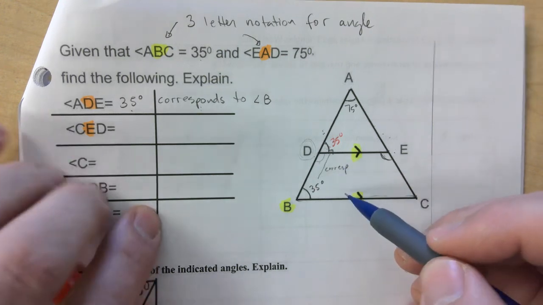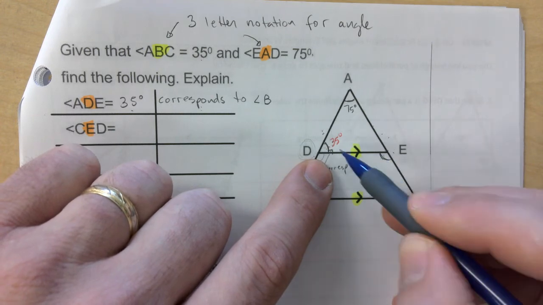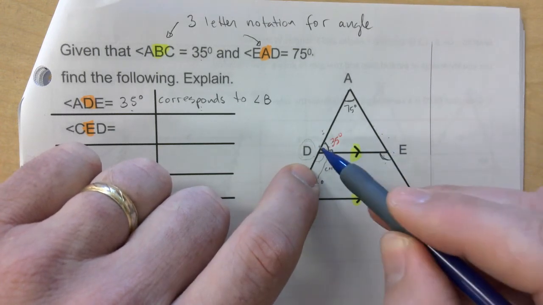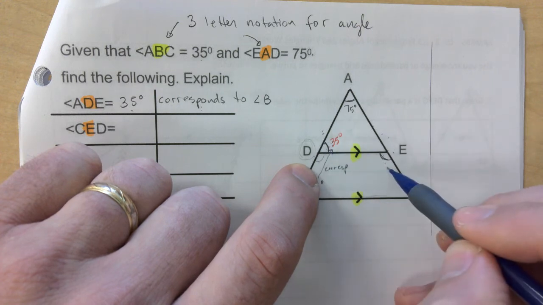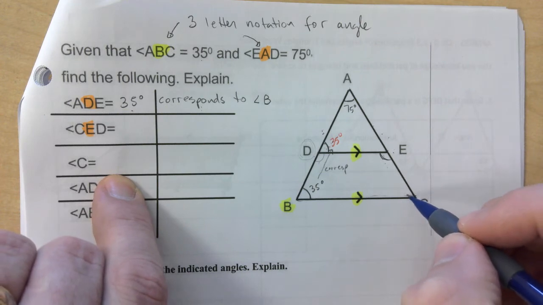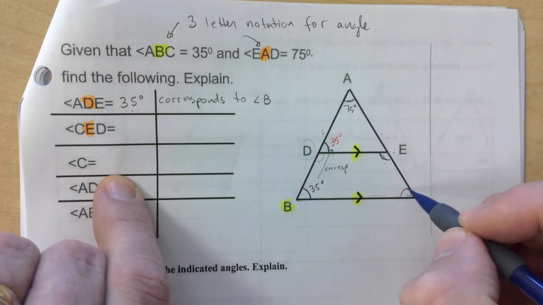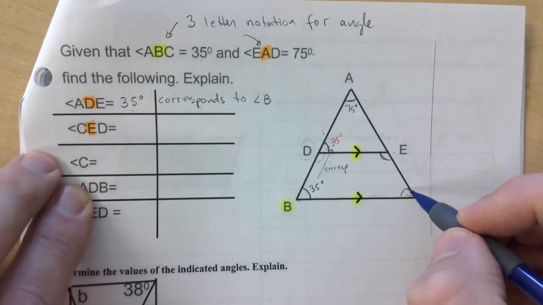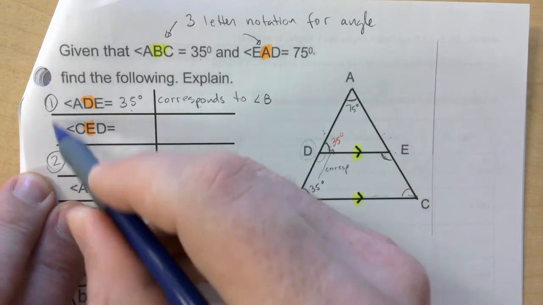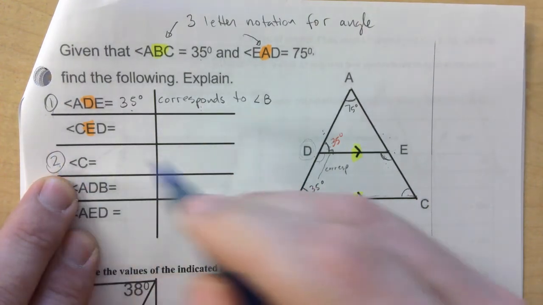So you can't say, oh, this one and this one are alternate interior. Not true, because these two are not between parallel lines. So you need to first figure out C here, because you know something about these two if you were to know what C is. So I will do that. I found this first, and I found this second. Please let me know in which order you do them.